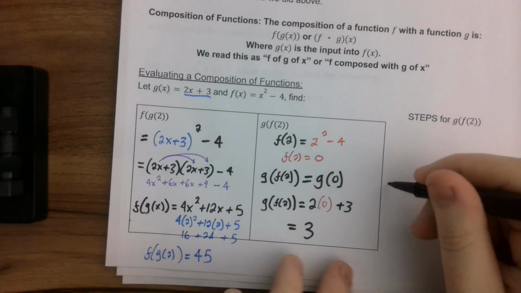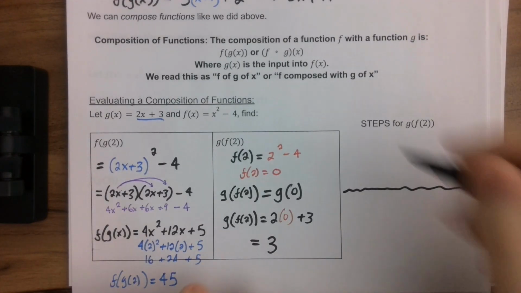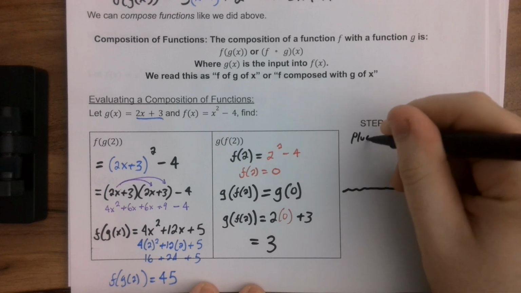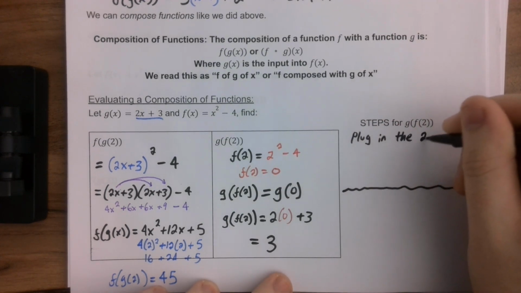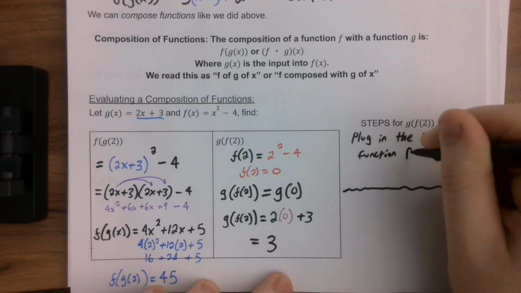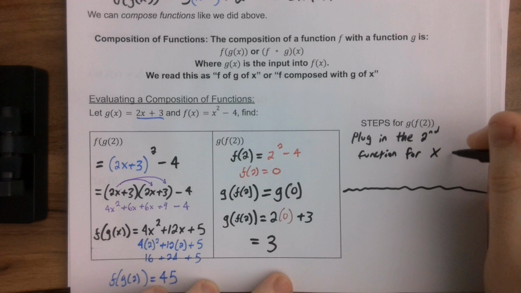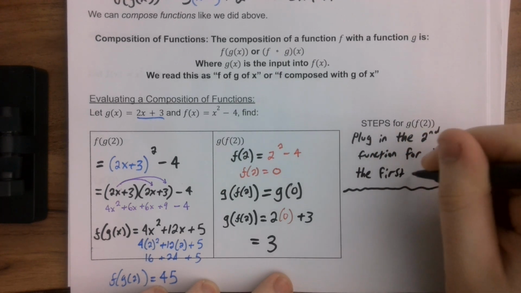So there are two ways of doing it. There are two processes. The first process is plug in the second function for x in the first function.